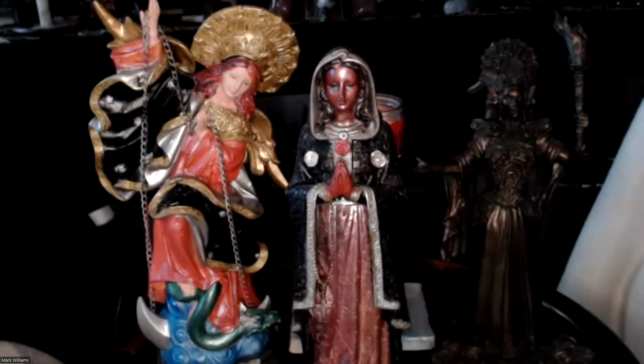Okay, that's it for my altars and my shrine here. There are 6 of them for the 7 directions. This one's a combination of up and down.